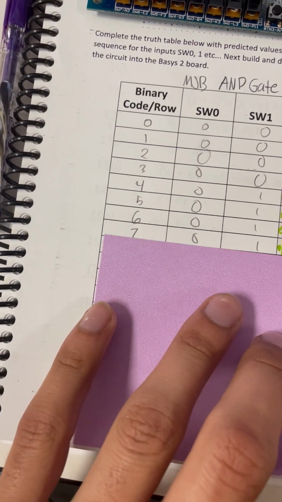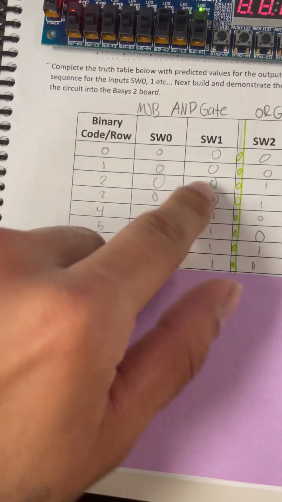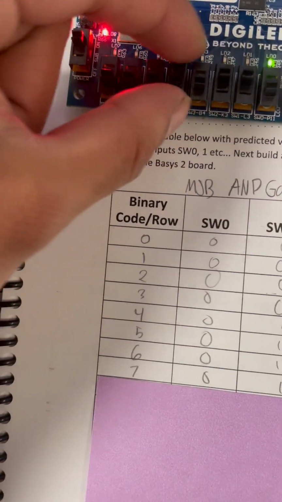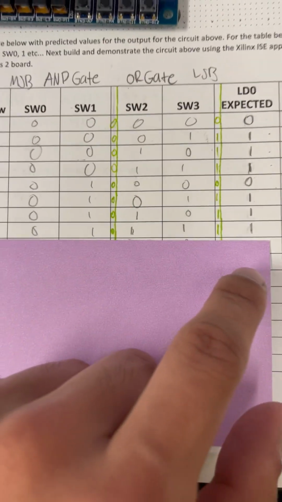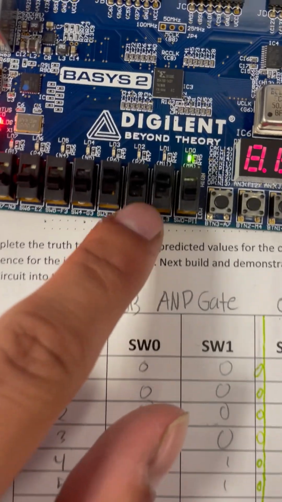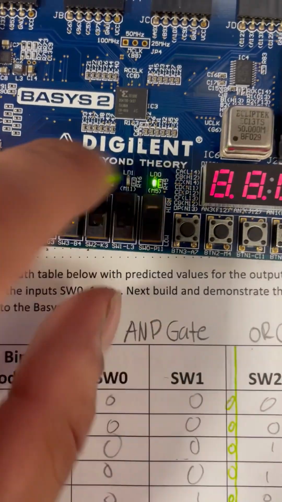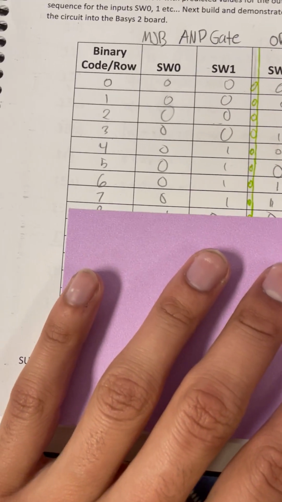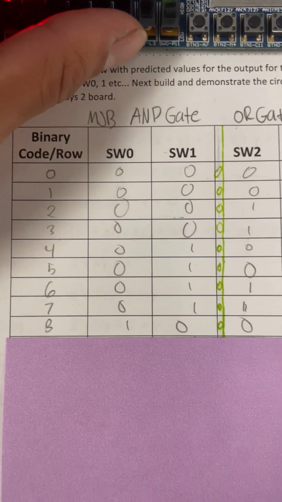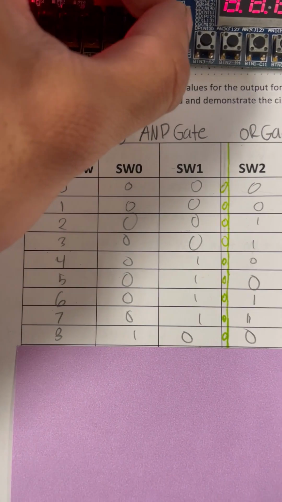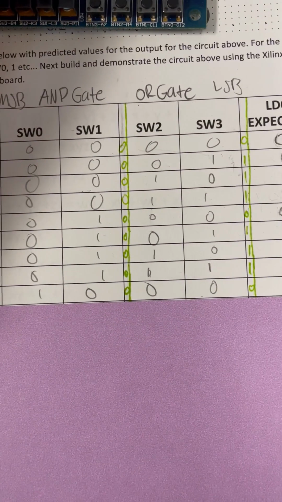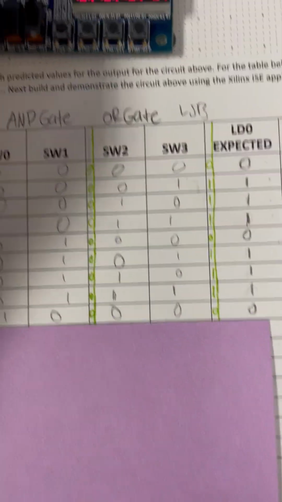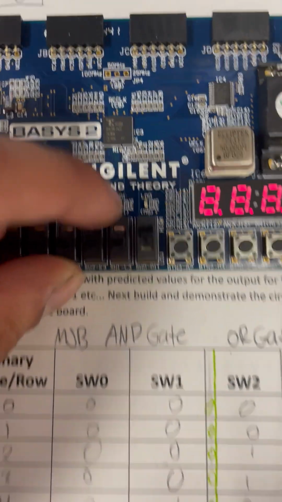Row 7. So I have switch 1, switch 2, switch 3 to the 1 position, and it should turn on the LED light. So all of these are up, and that is true. So now row 8, put switch 0 to the 1 position, and the rest on the 0 position, and it should not turn on the LED light, and it did not.